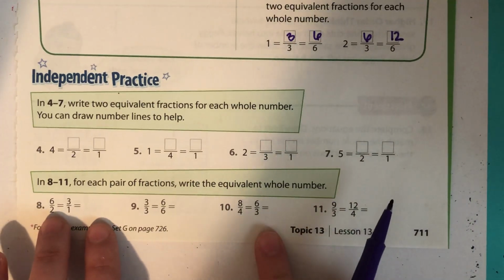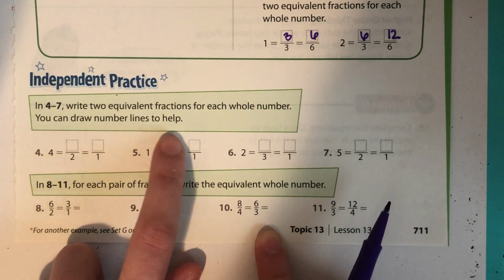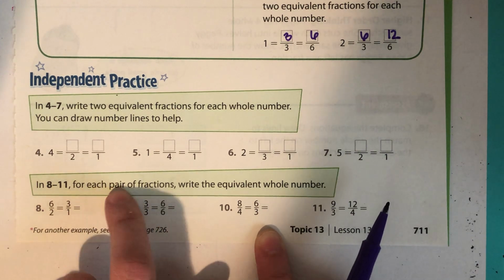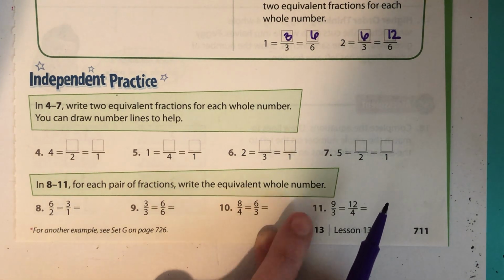Down here it says write two equivalent fractions for each whole number, and you can draw number lines to help you. And down here it says for each pair of fractions write the equivalent whole number.